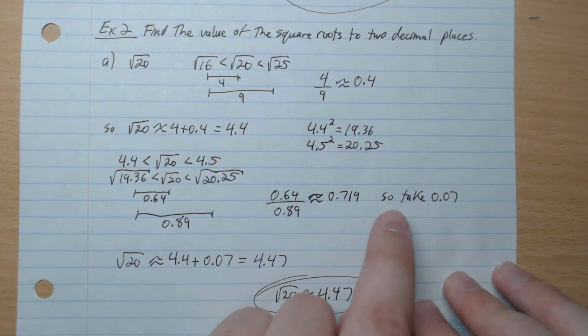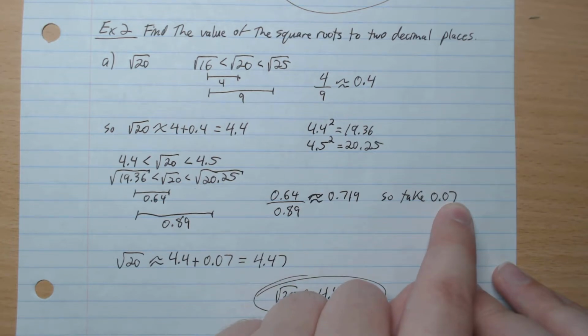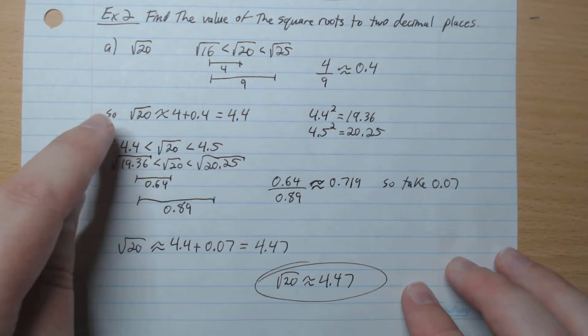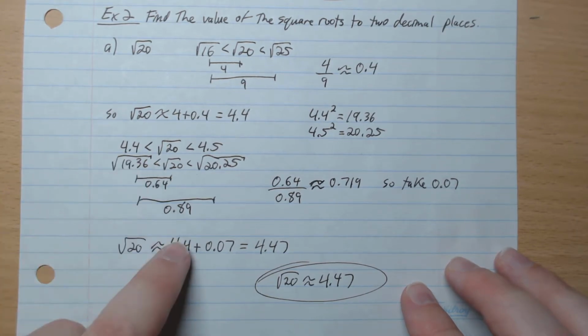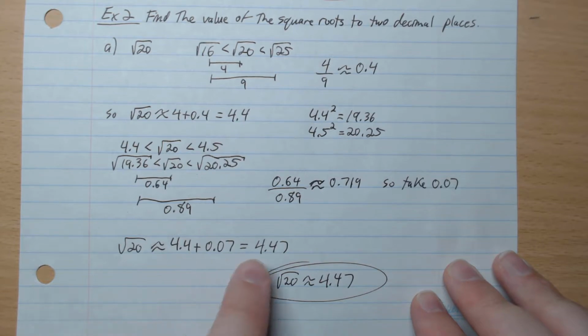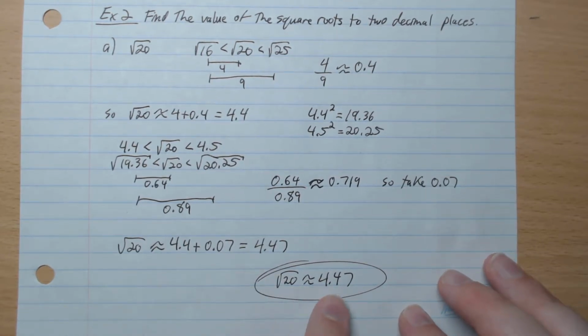So take 0.07 like that. So instead of the tenths, we're going to take the hundredths. And so we're going to look at root 20 to be 4.4 plus this new 0.07 like that, which gives 4.47. So root 20 is approximately 4.47.